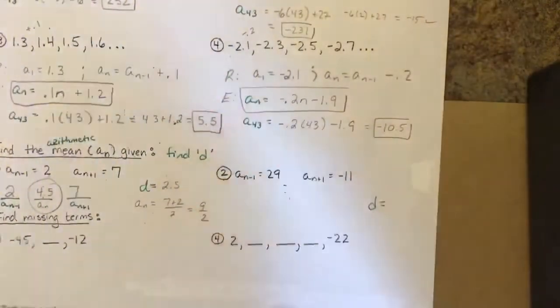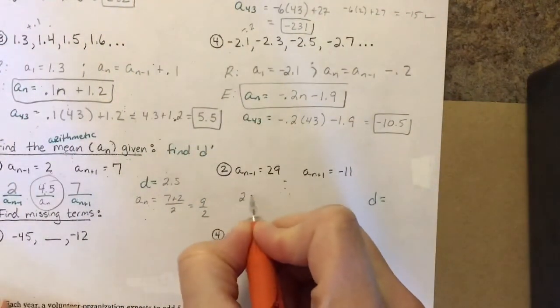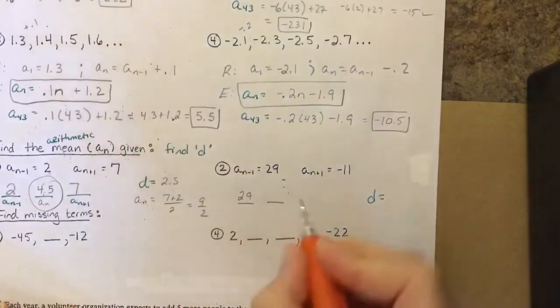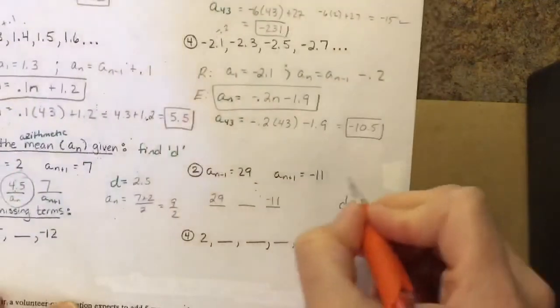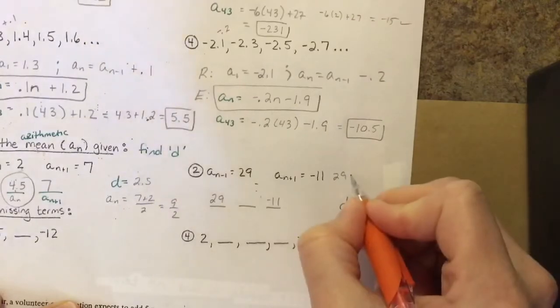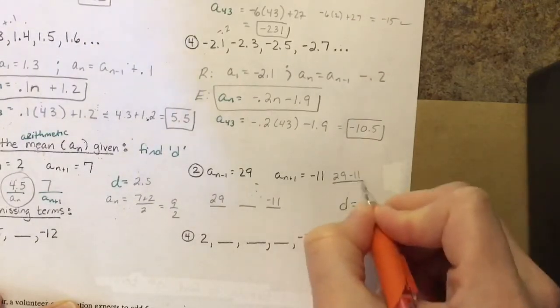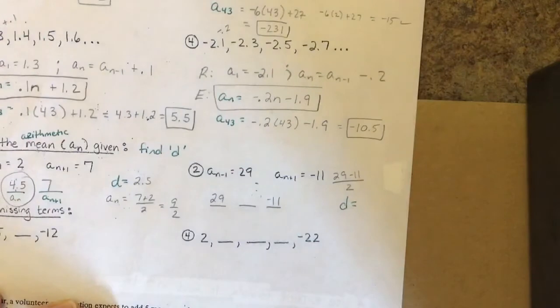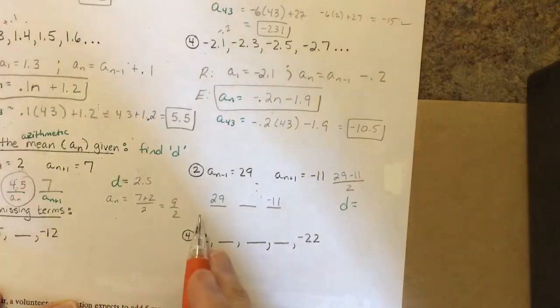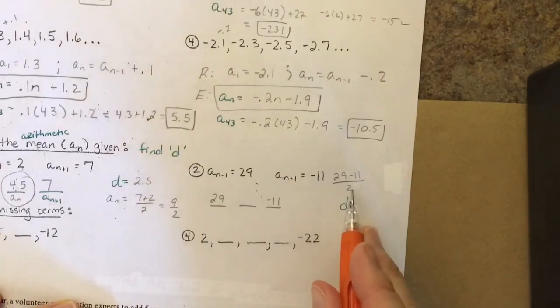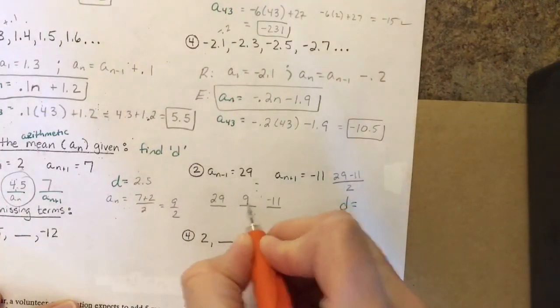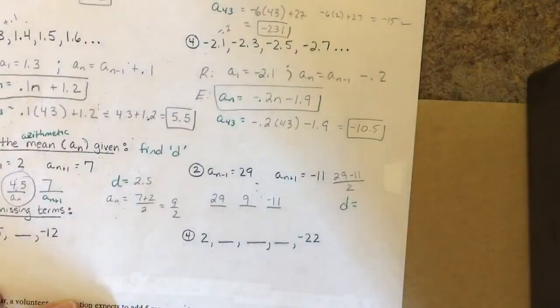Next one. Previous term's 29, and the subsequent term is negative 11. What term's in the middle? Add them up: 29 plus negative 11, that's 29 minus 11, 18, divided by 2 is 9.